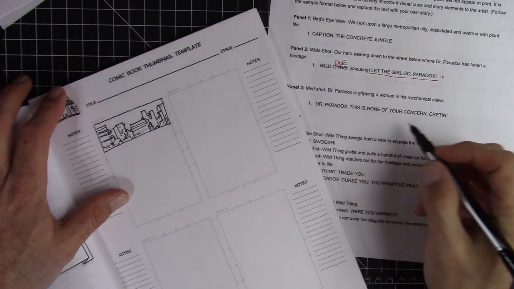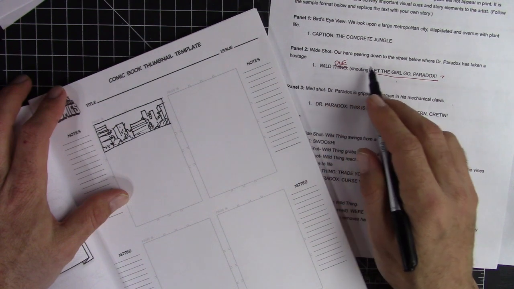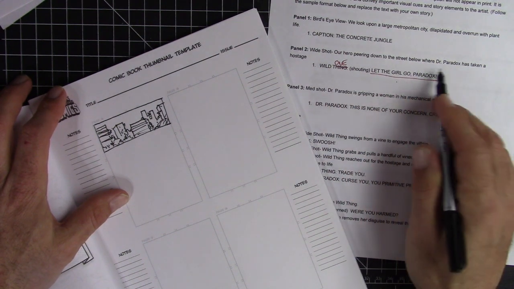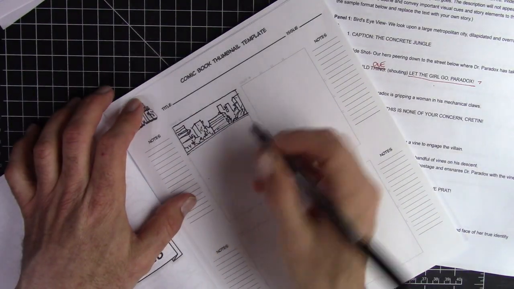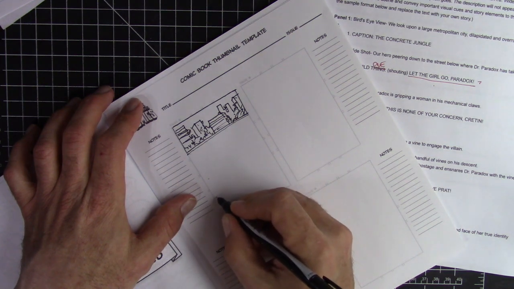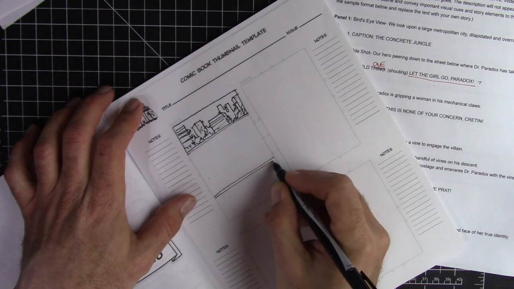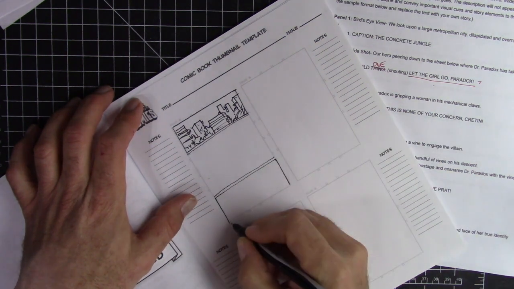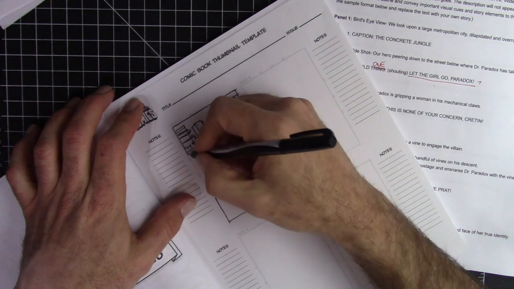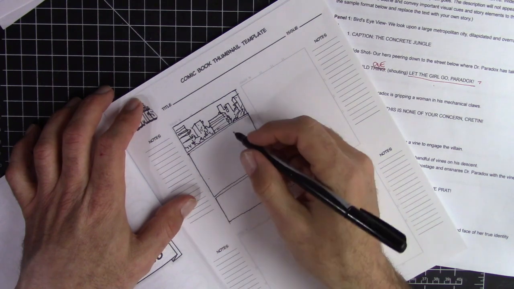Let's see, where are we? Panel 2, wide shot. Our hero peering down to the streets below where Dr. Paradox has taken a hostage. All right, so I want this to be our largest panel. I'm going to break this down into thirds, and I might as well just draw this last panel here. I want this last panel to be a little larger than the top panel, but not as big as this middle panel, which is our main focus.